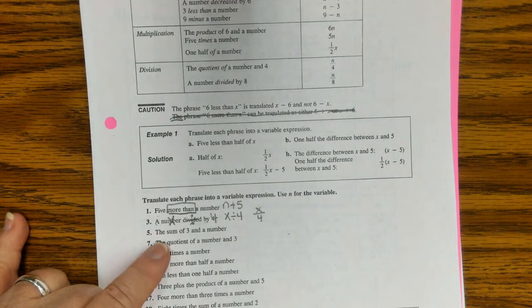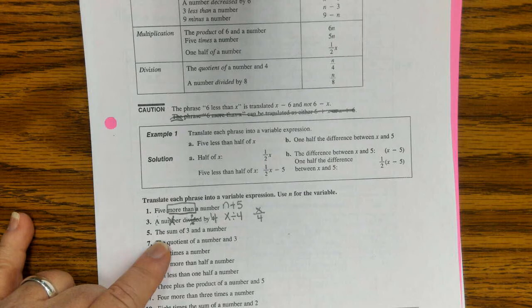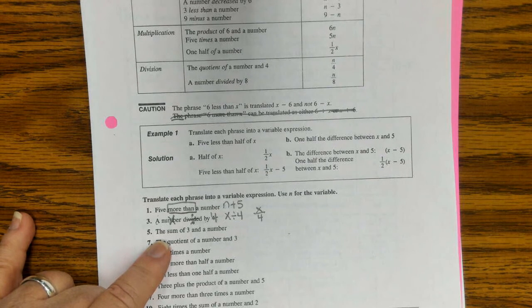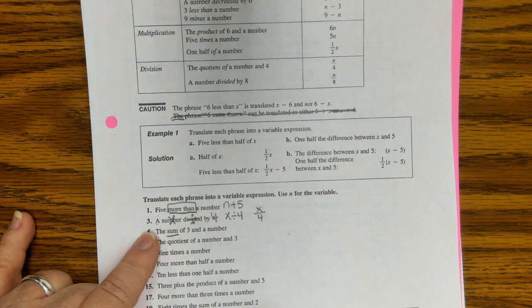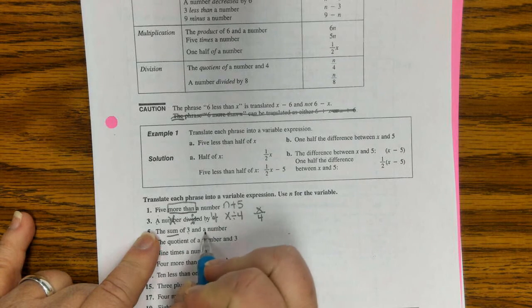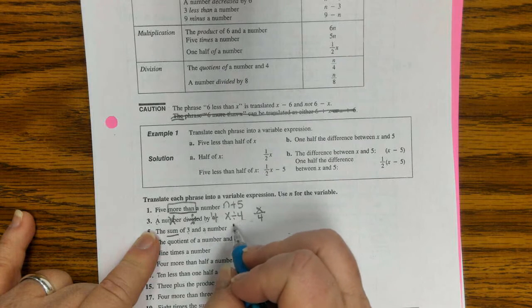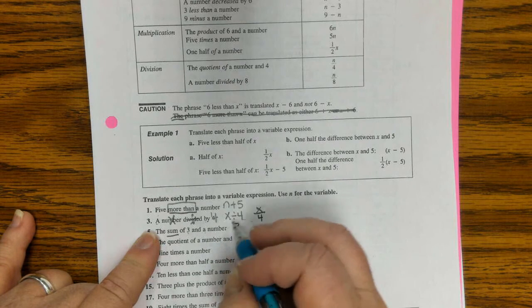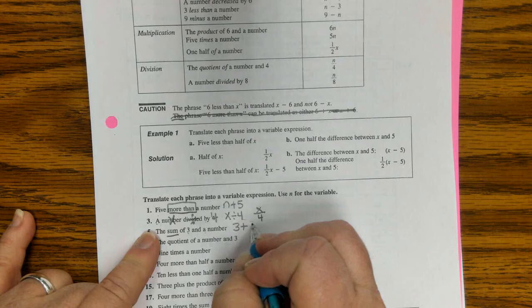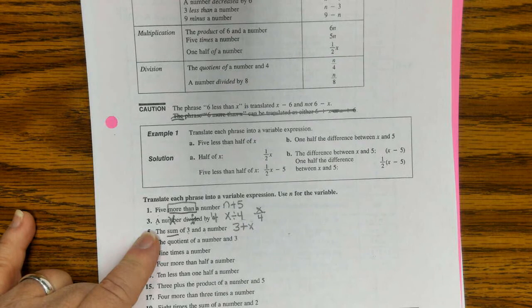Okay? The next one, the sum of 3 and a number. What does it mean when you sum something? What operation? Adding. It's adding. Okay? So 3 and a number is going to be written how? Three, what am I going to do next? Plus x. Okay?